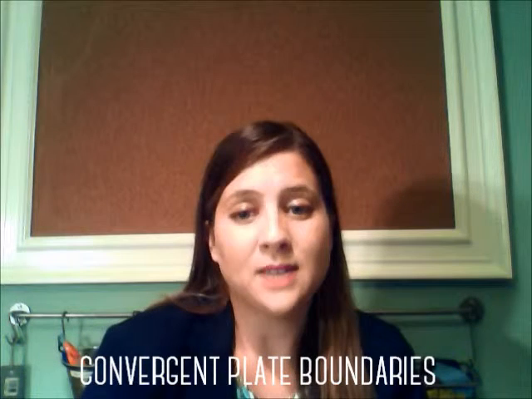The second type of tectonic plate boundary I mentioned earlier is called a convergent boundary. At a convergent boundary, crust is destroyed and recycled back into the interior of the Earth as 2 plates move toward each other. However, it gets a little bit more complicated because the nature of a convergent boundary depends on the type of plates that are colliding.